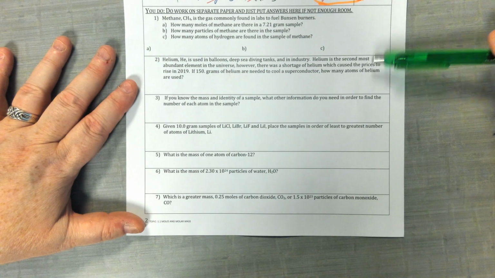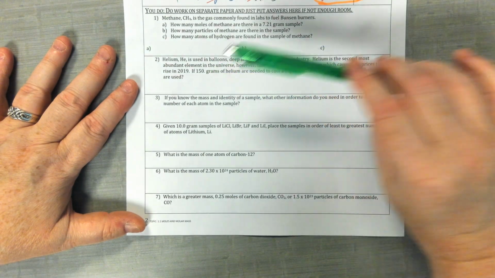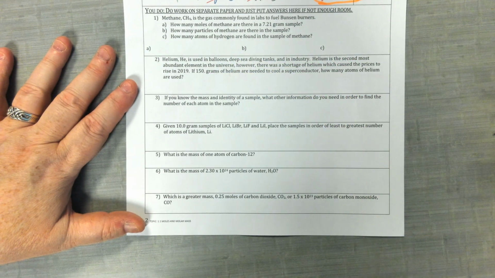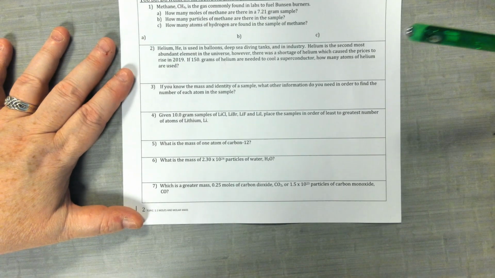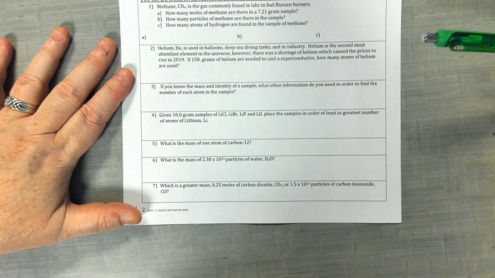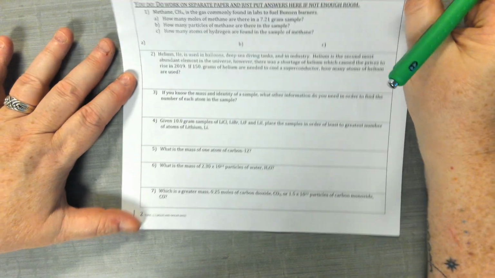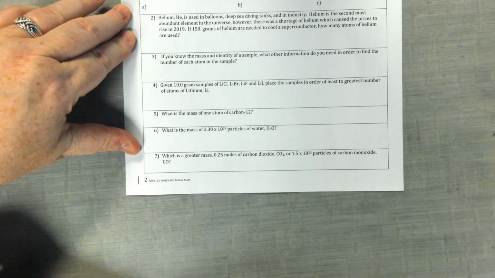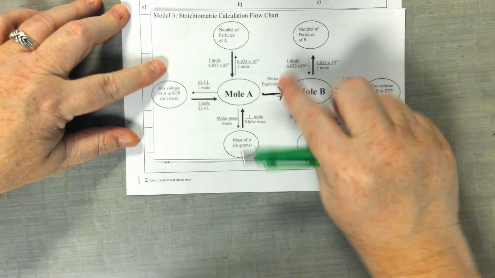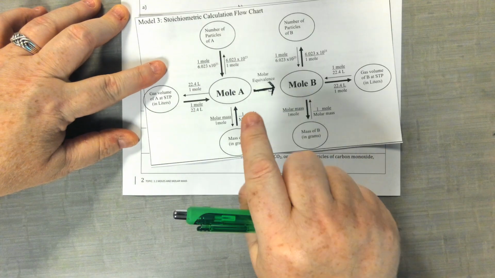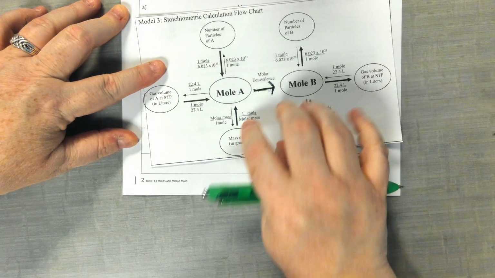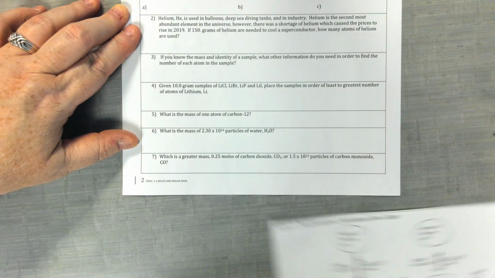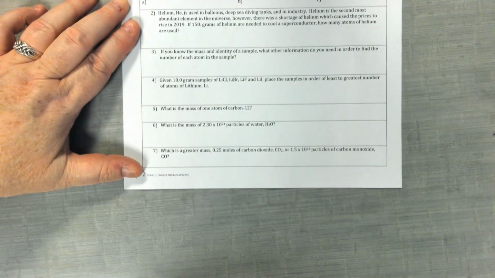All right, number 2 again is stoichiometric. If you have 150 grams, how many atoms of helium are used? So you're going to go from grams of helium to atoms of helium. Number 3: if you know the mass and identity of a sample, what other information would you need? Well, to get the atoms, look at your stoichiometric map. If you know the molar mass and the mass of the element, what else would you have to know from the map to answer number 3?